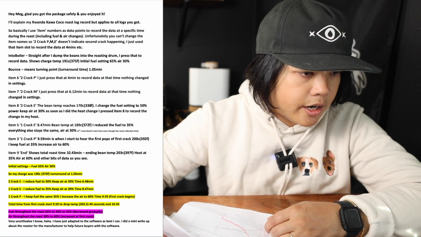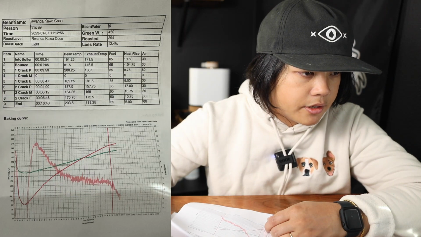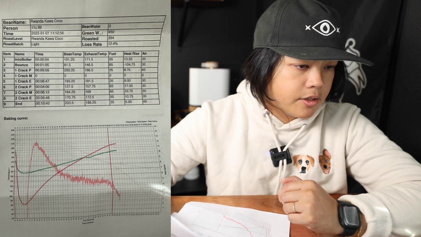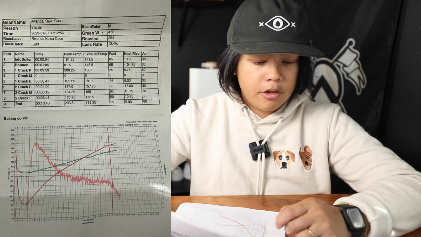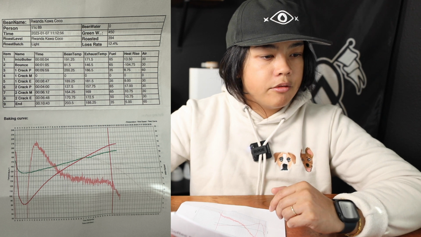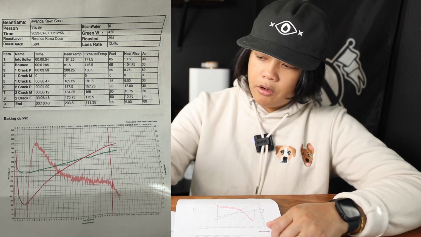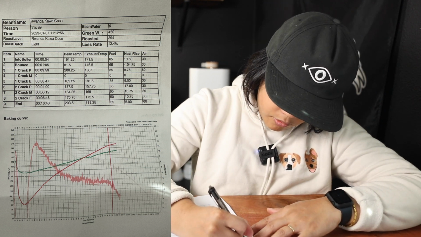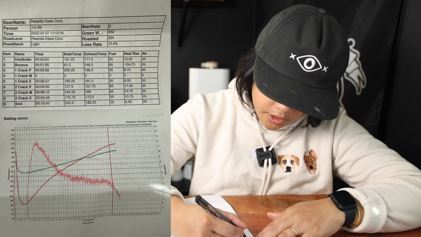"Into roaster straight after I dump the beans into the roasting drum, I press that to record data. Shows charge temp at 191 C or 375. Initial fuel setting, 65%. Air is at 30%." Okay, yeah, that checks out. "Bounce means turning point." I was right. "Turnaround time, minute 1:05." So actually we can go around here and just call this TP for turning point. This is charge, CH or CT.